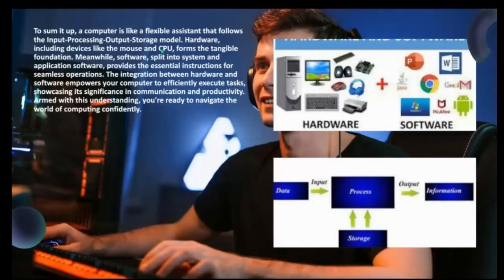To summarize, a computer is a programmable device that processes input data and produces output information, offering flexibility and capacity. It comprises hardware and software, each serving distinct roles. This video covers the first part of basic computer knowledge, and we'll explore more in the next video.